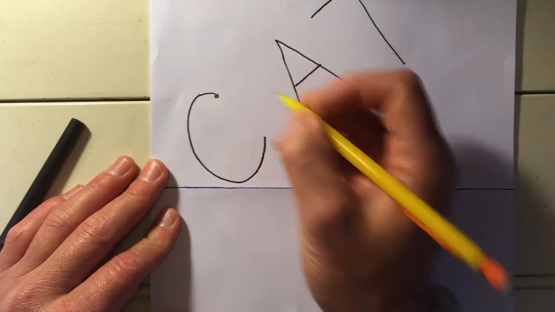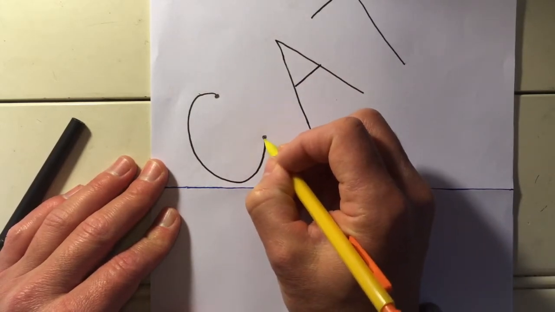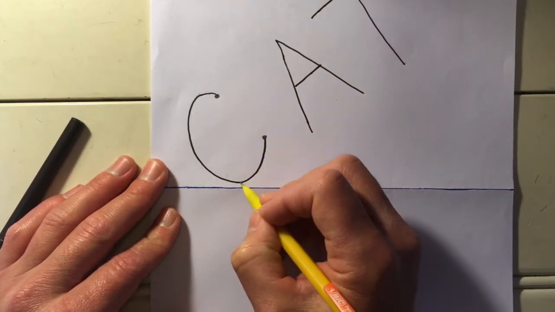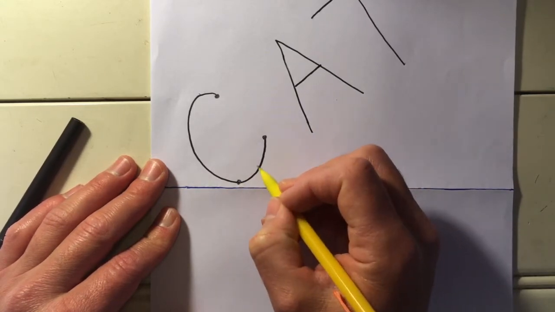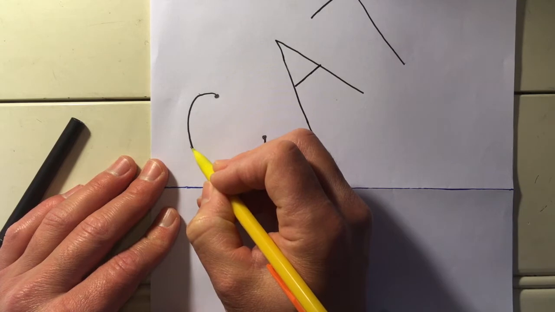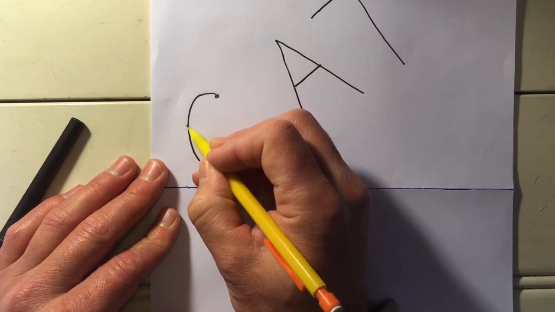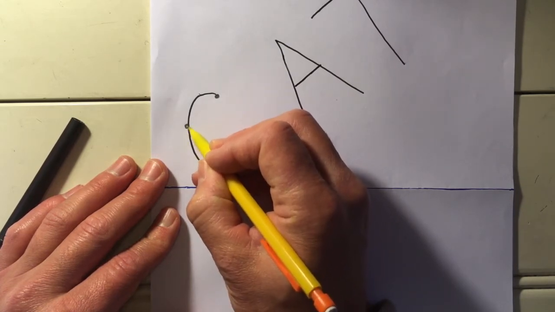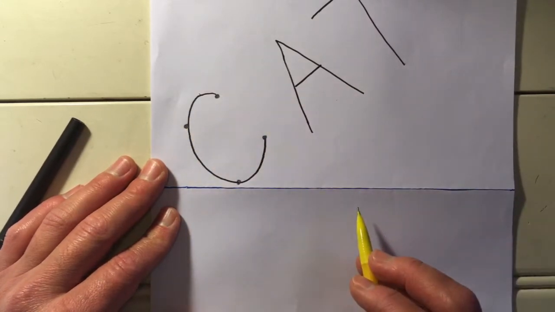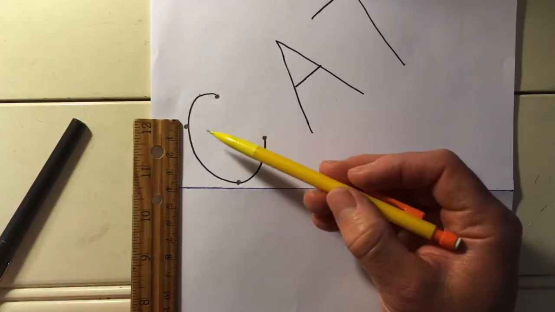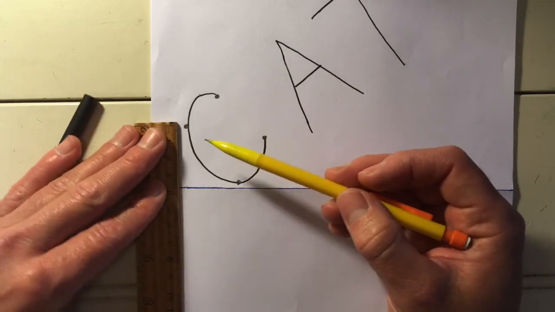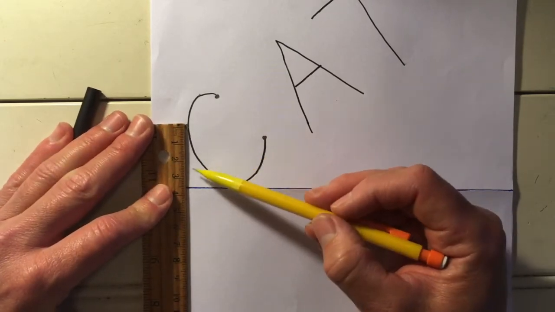So for the letter C, let's pick these points right here. 1, 2, maybe we'll pick another one right here, about as close as it's going to get to the mirror, and then maybe another one right about as far away as it's going to get to the left, about right there. Okay, and what I'm going to do is take a ruler. You don't have to have a ruler, but it makes your life a little easier.